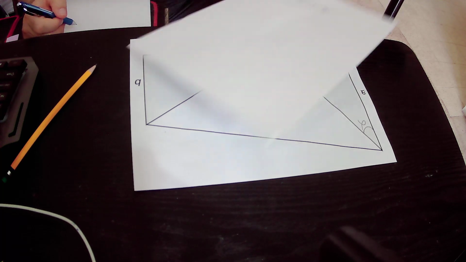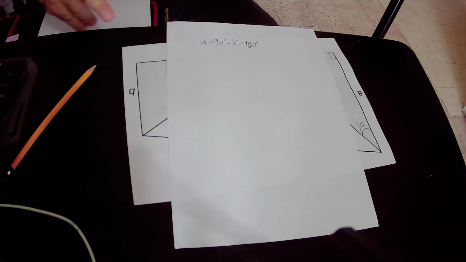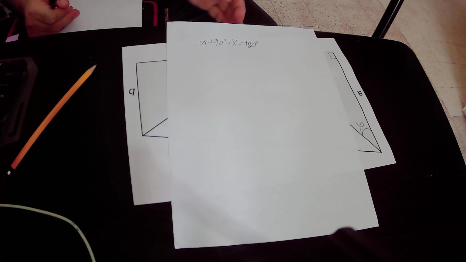Okay, the sum of the angles in the right triangle, that is alpha plus 90 plus x, equals 180 degrees. It is correct for every triangle in the world.